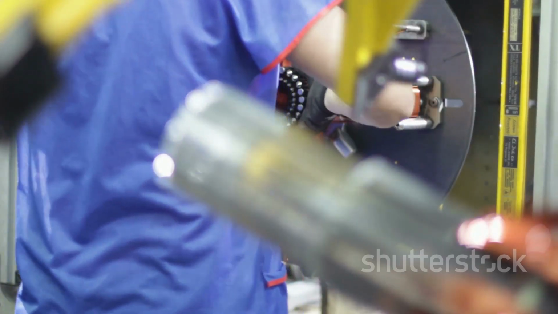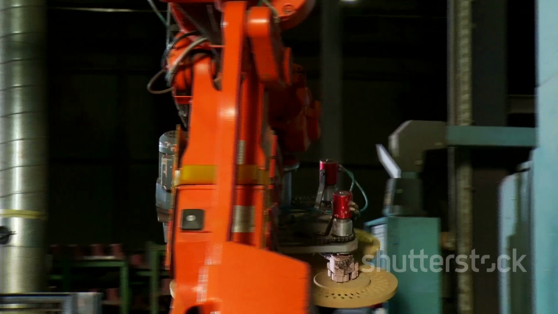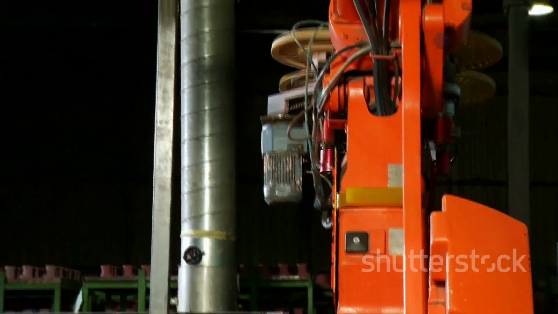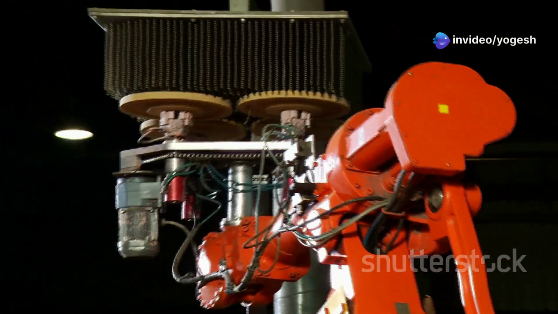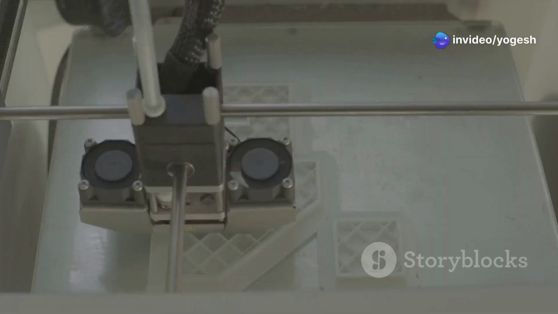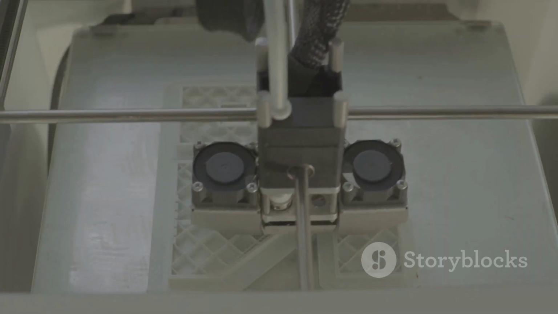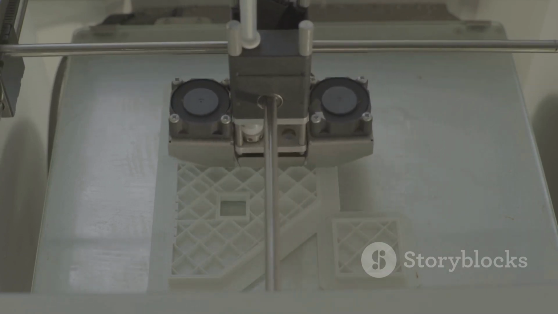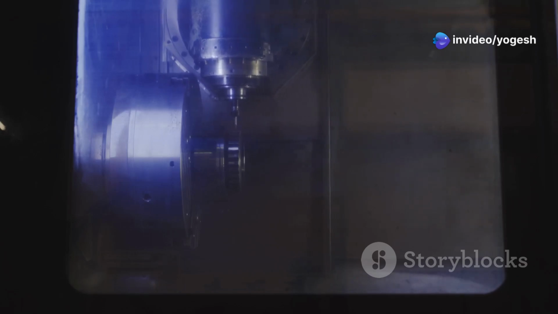Induction motors are known for their simplicity and robustness, while synchronous motors offer precise speed control, making them ideal for applications like robotics and automation. But wait, there's more. We also have specialized motors like stepper motors, which move in precise incremental steps, making them perfect for applications requiring accurate positioning, such as 3D printers and robotics.